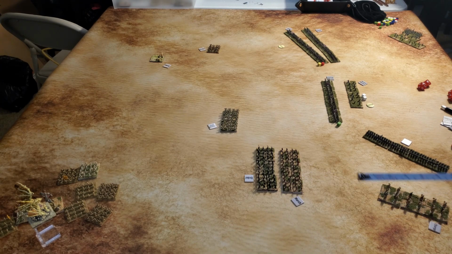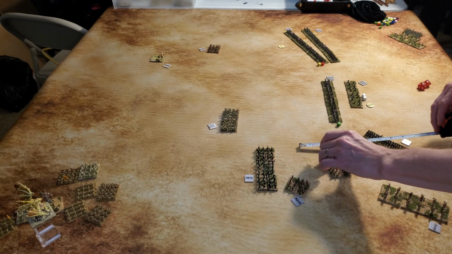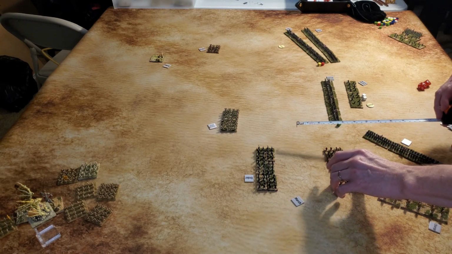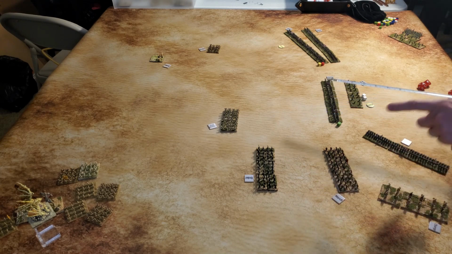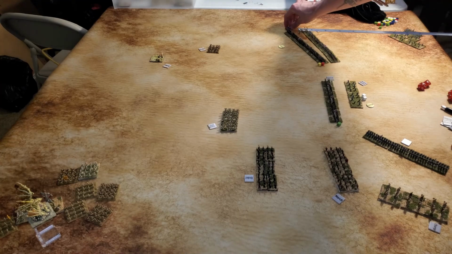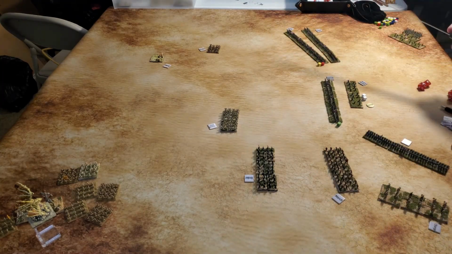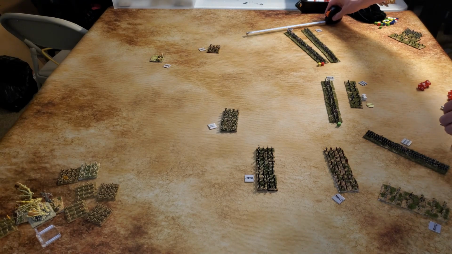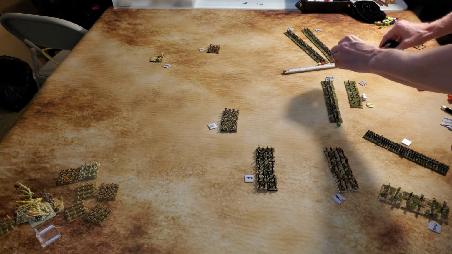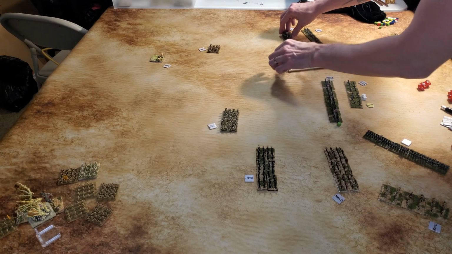Undead, whites, they're going to move. They're going to start converging in on this infantry here. March, that token, they are no longer there. They are going to move up a bit of a wheeling action here.